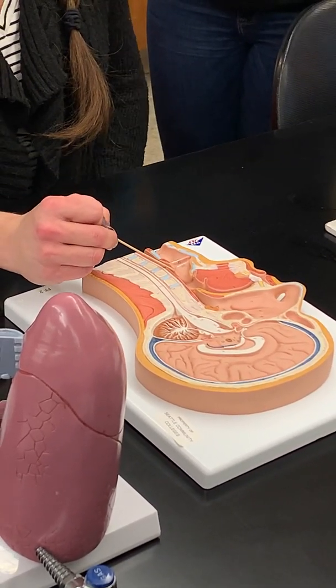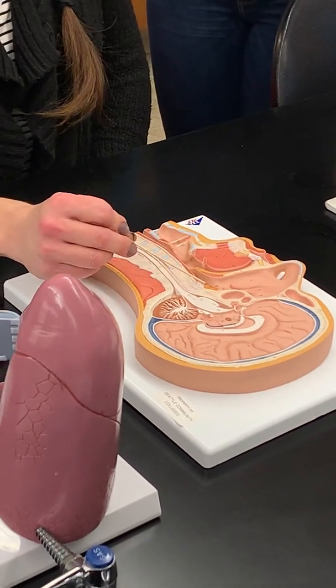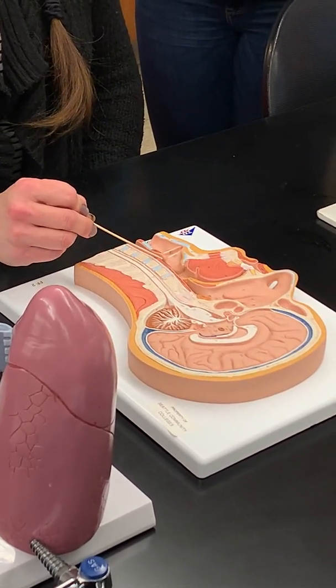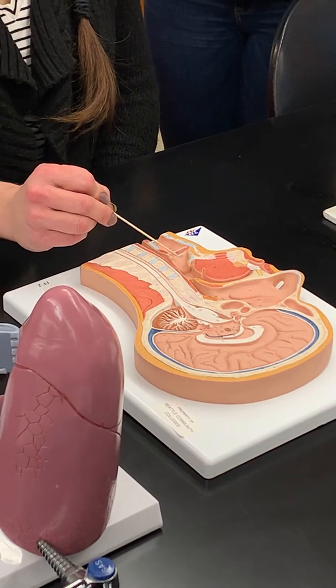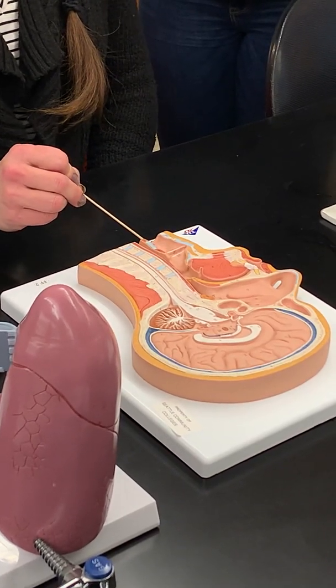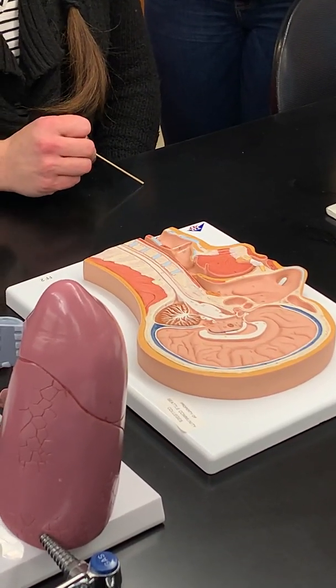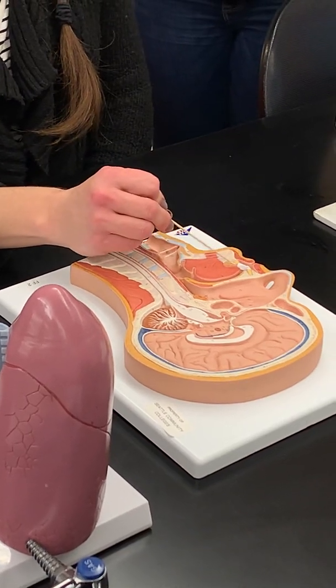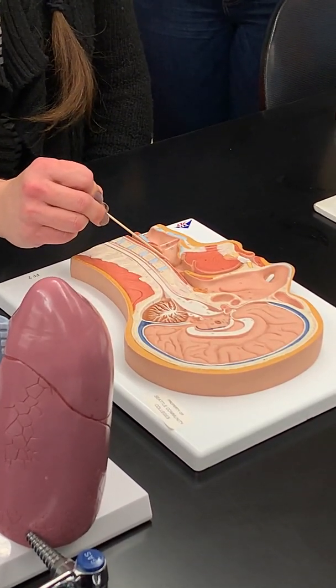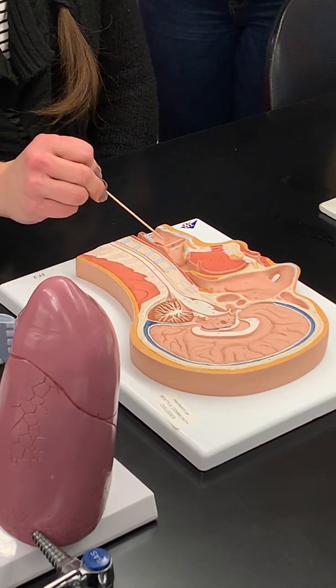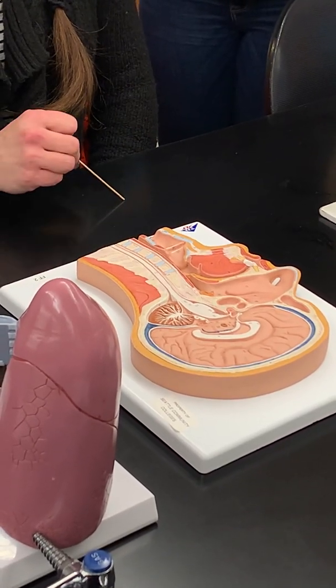So when you breathe in through your nose: nasopharynx, oropharynx, laryngopharynx, then you're going to go through the larynx, trachea, lungs. When you breathe in through your mouth: oropharynx, laryngopharynx, larynx, trachea, lungs.